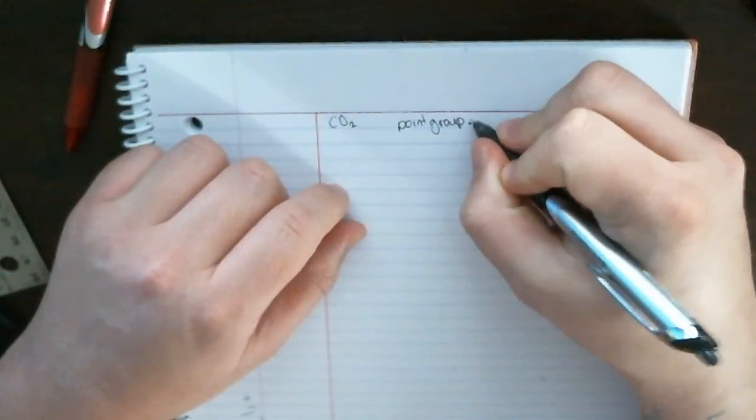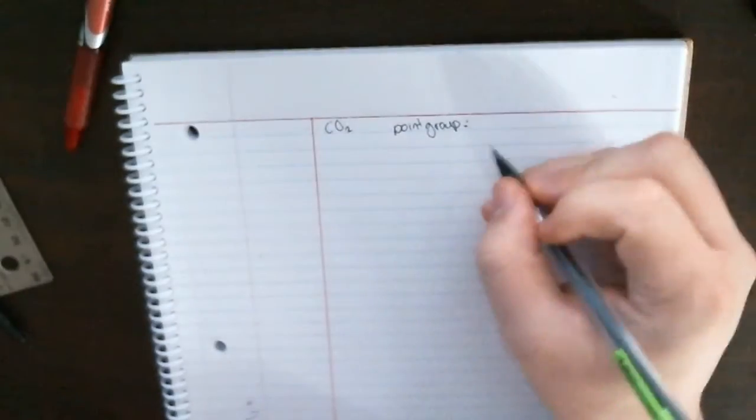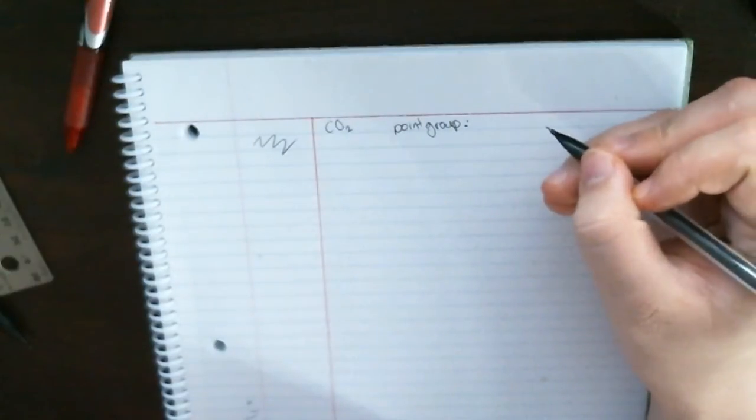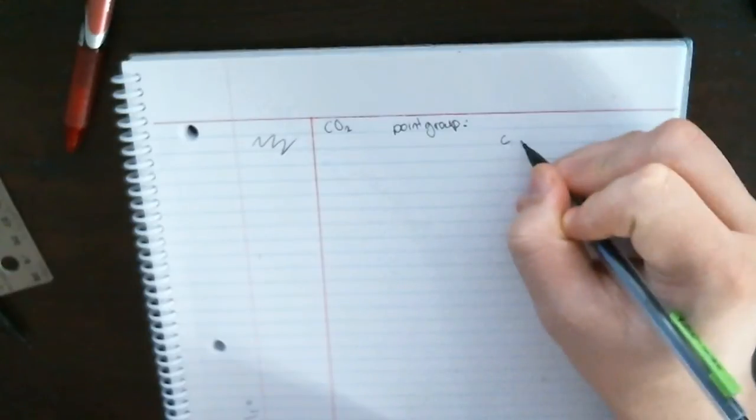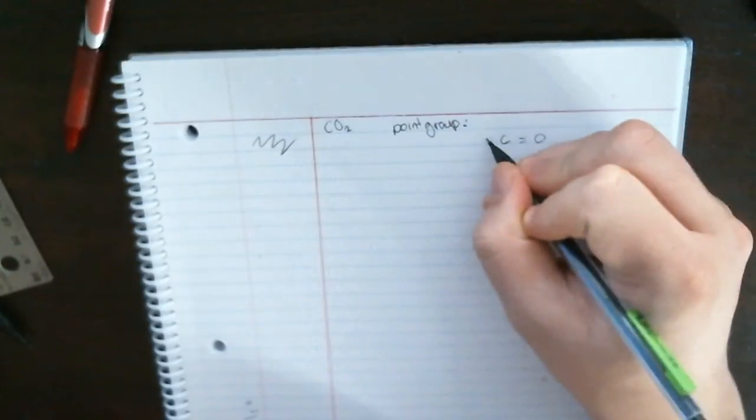Okay, the point group. So in order to find the point group, what you're going to have to do is draw the molecule first. Okay. Let's see if pencil. Okay, perfect. So the molecule is CO2. CO2 is simple. It is a C in the middle with O and O on the sides.